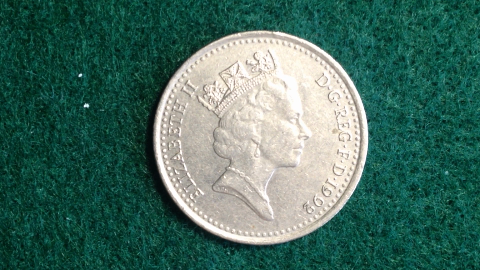It has a copper nickel metal composition. It has a weight of 6.5 grams. It has a diameter of 24.5 millimeters and a thickness of 1.85. Its shape, as you can see, is round.